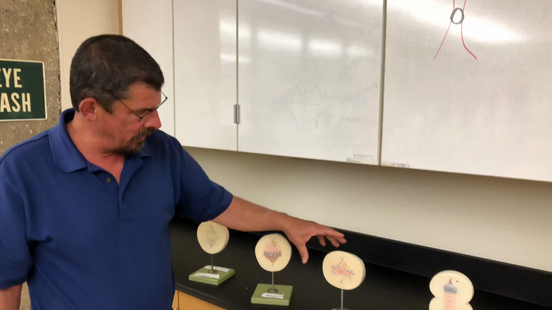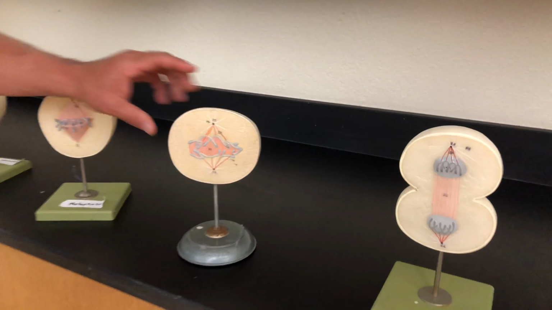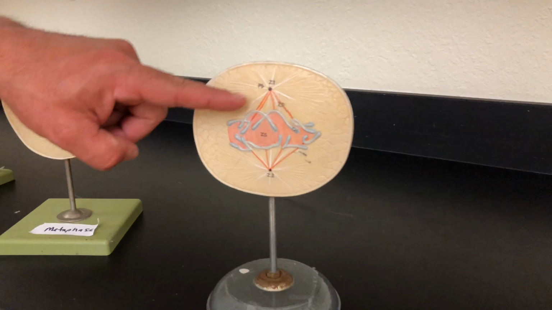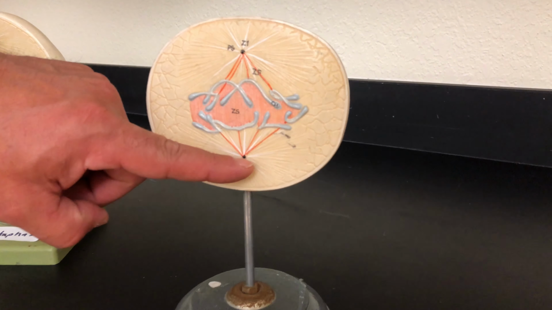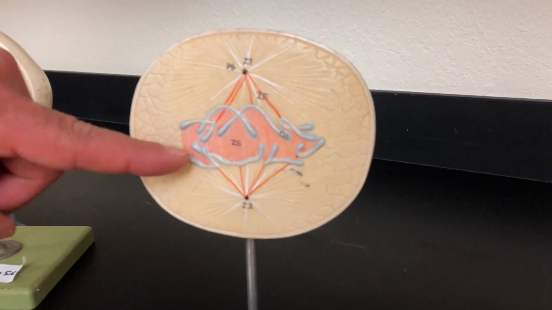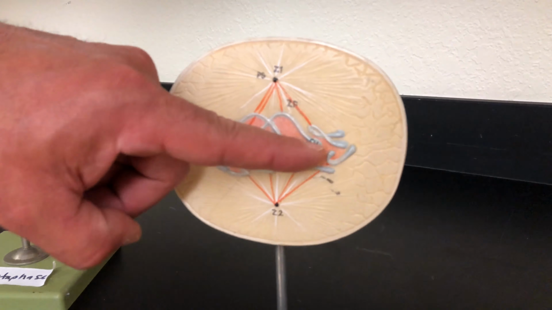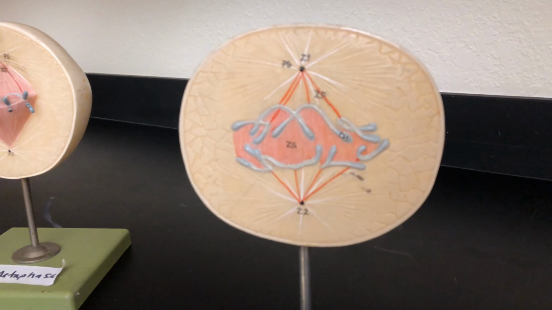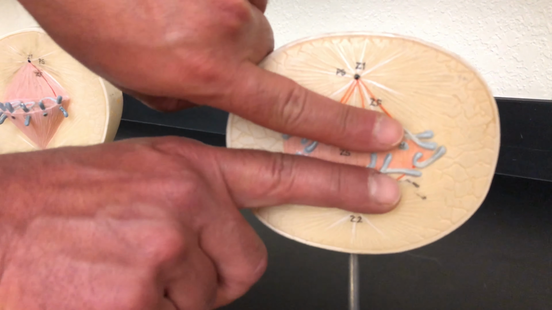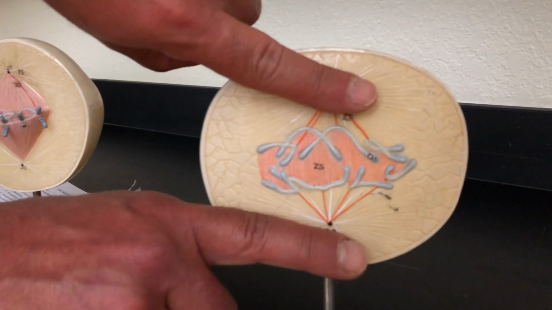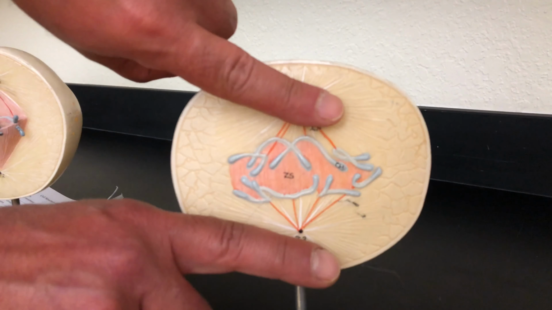So here we go on this model. We can still see spindle fibers, we can still see the centrioles right here, but now if we look real closely, we do have a split among the chromosomes. And so now what is going to end up happening, folks, is the chromosomes are going to start to move apart from one another here.